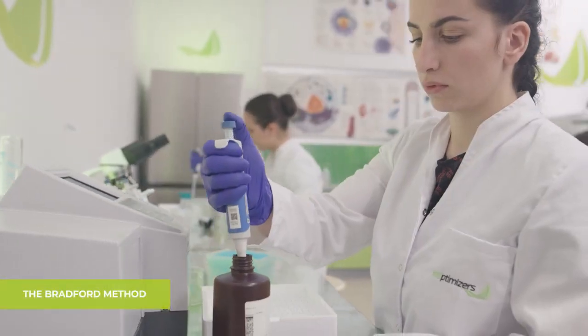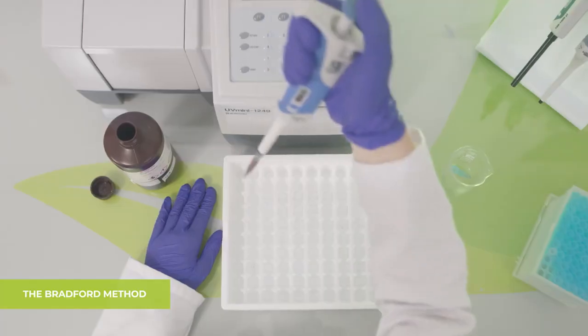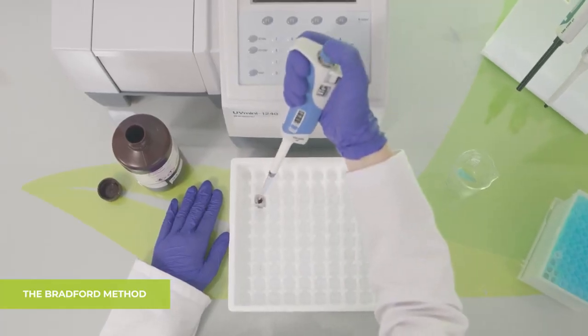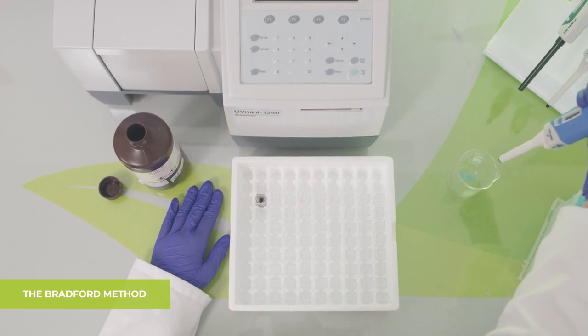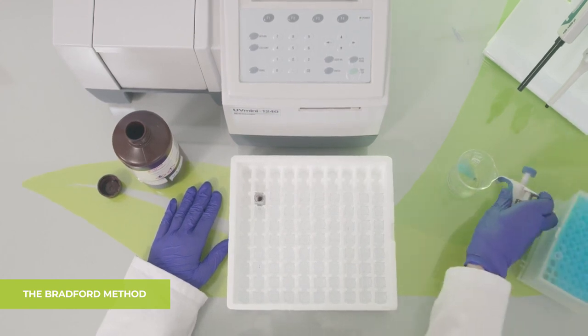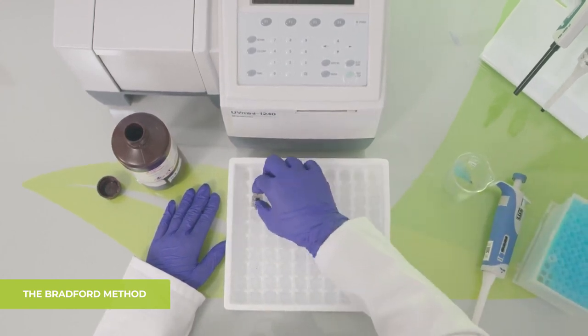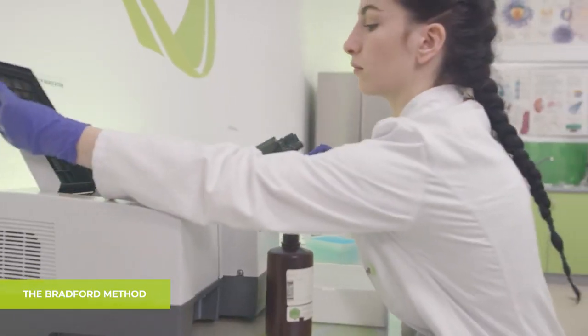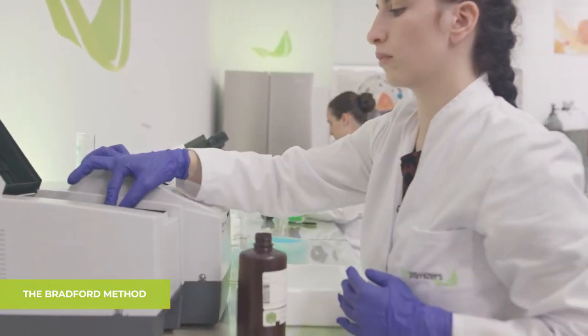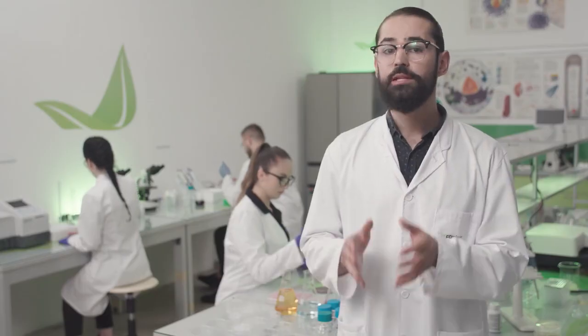The Bradford method. We use the Bradford assay as a simple and accurate way to figure out how much protein is present in a solution. The Bradford method is based on a color change. When the dye reacts with amino acids, the solution changes color. This change in color is directly proportional to the protein content of a solution.